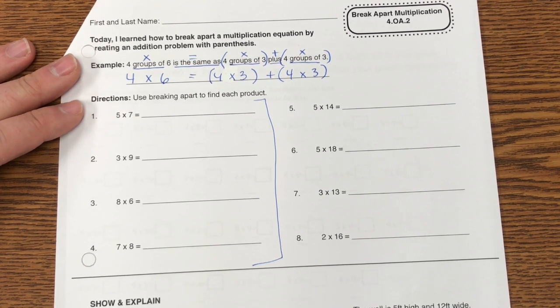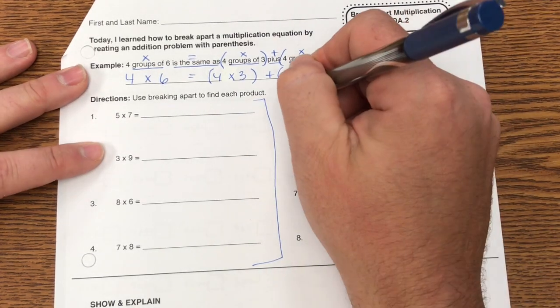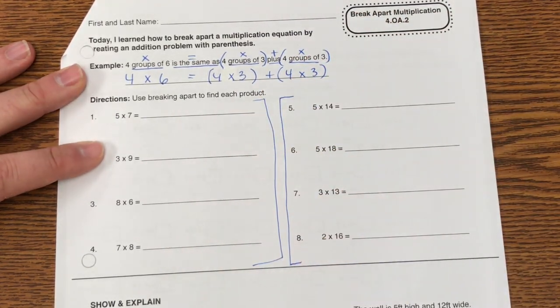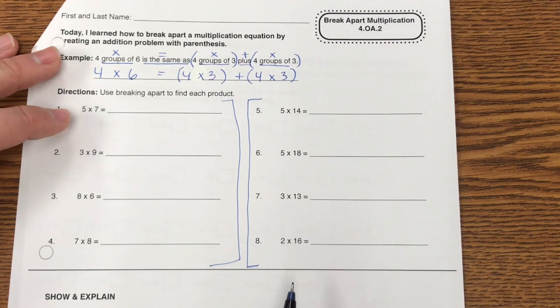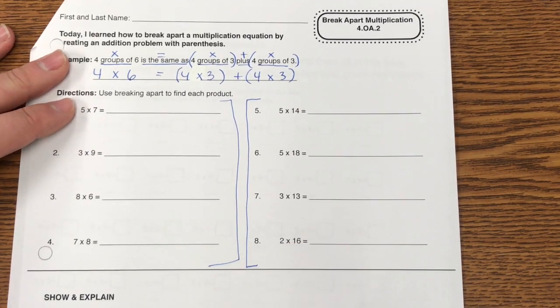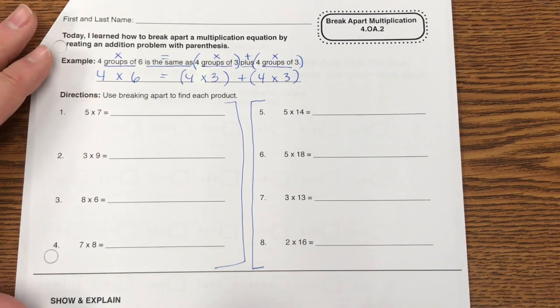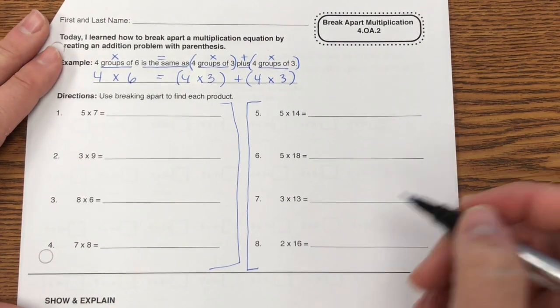Just a heads up, this side of things for breaking apart is really sort of simple. We wouldn't typically use breaking apart for a problem so simple. We would just know the facts and do it. This side of things is a better example of when you would use break apart to do mental math. So like we talked about in our example the day before.